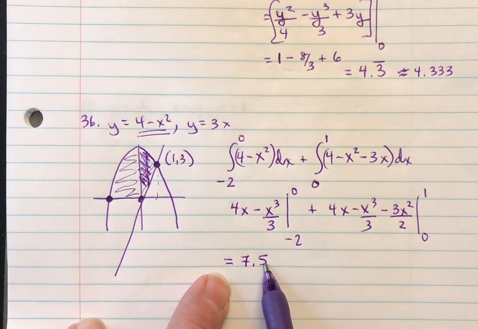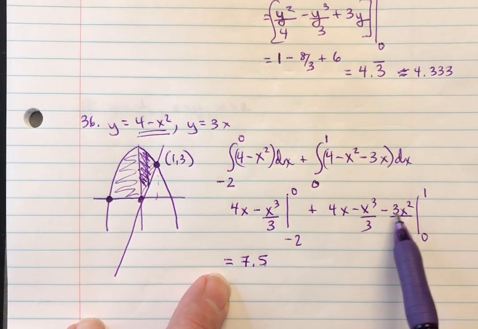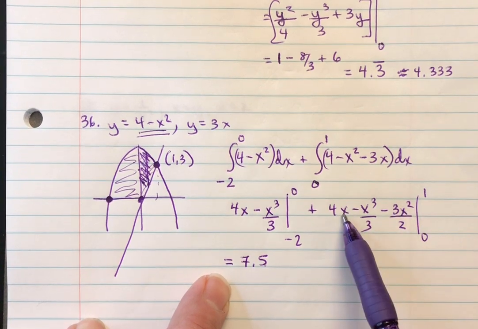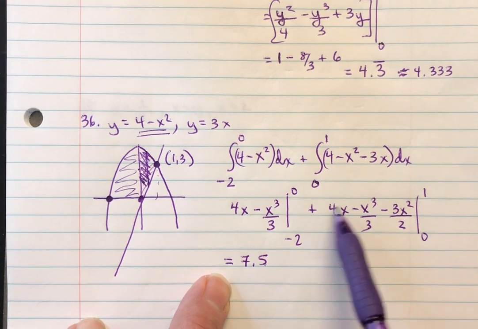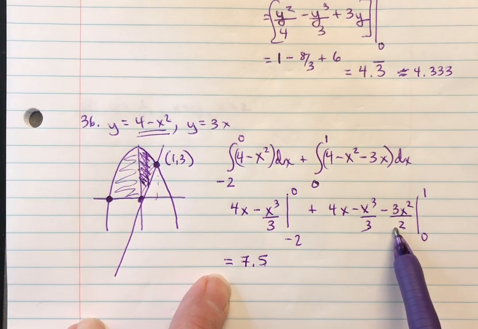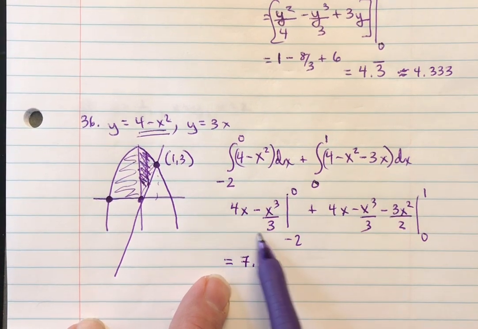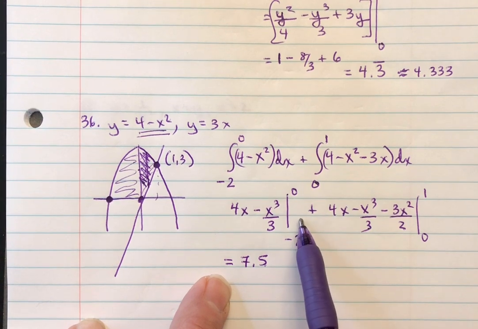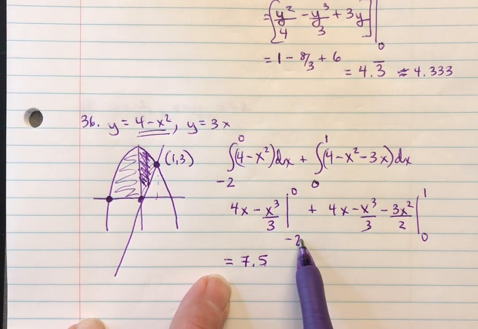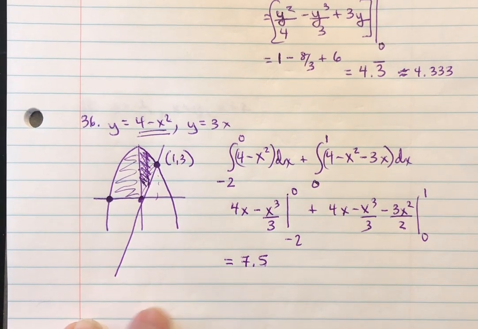Now, this one is not a big deal because when you plug in 1, you're going to get 4 minus 1/3 minus 3/2. And then the 0 plugged in here will give you 0. When you plug it in here, remember you're going to plug in the 0 first, and then you're going to subtract the value when plugging in -2. So just be very careful on your signs.